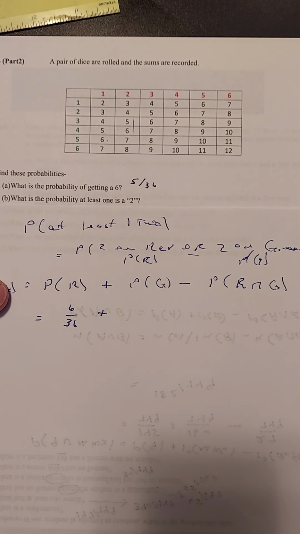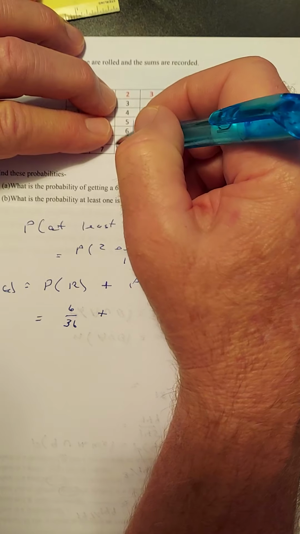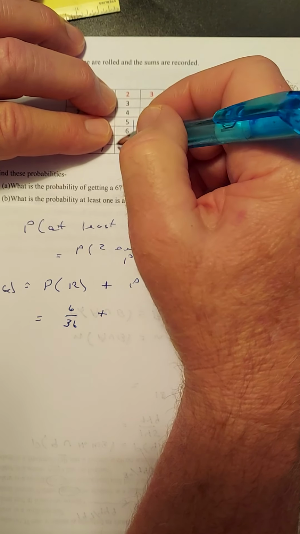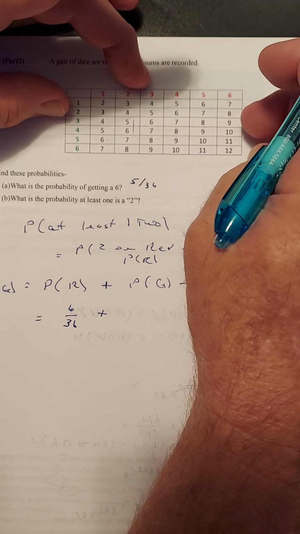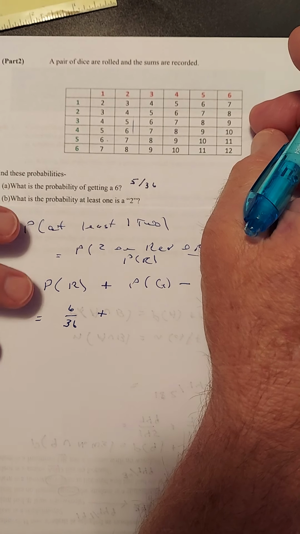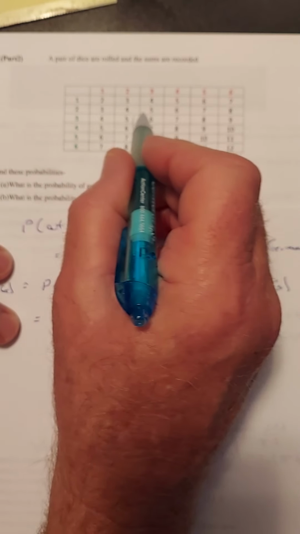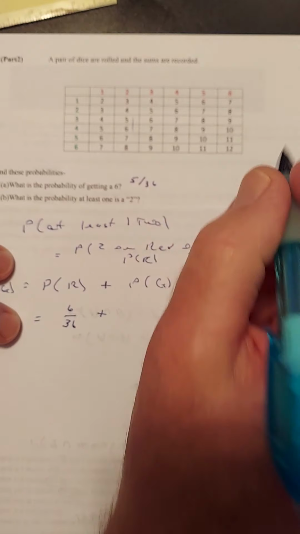Plus, now just before I go on, okay, so any of these guys right here, that 3, 4, 5, 6, 7, or 8, those guys work because they got a 2 on the red. So that's 6 of them. That's where the 6 comes from. The 36 is how many there are altogether. Now, what's the probability of getting a 2 on the green one? Well, that's all these guys. 3, 4, 5, 6, 7, 8 on that line. So there's another 6.